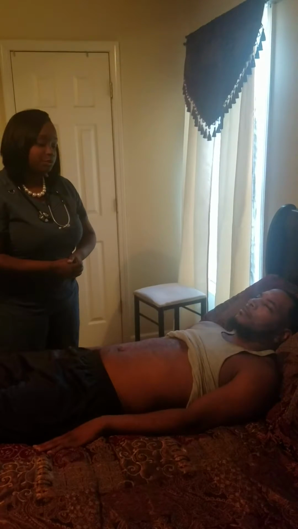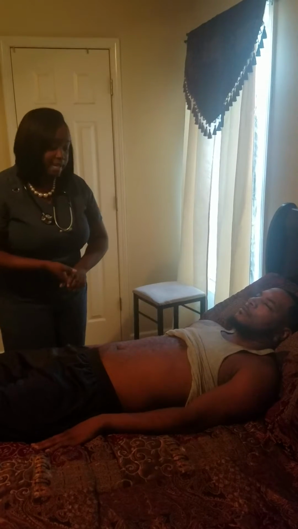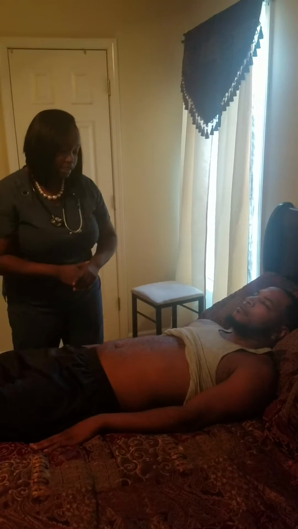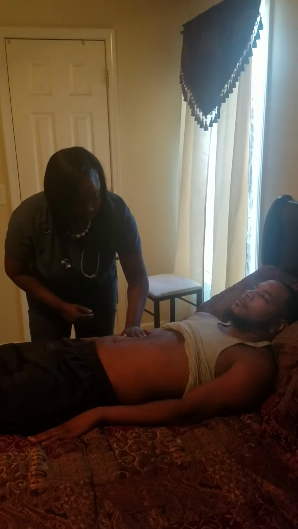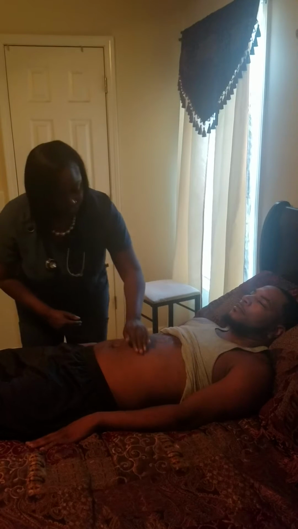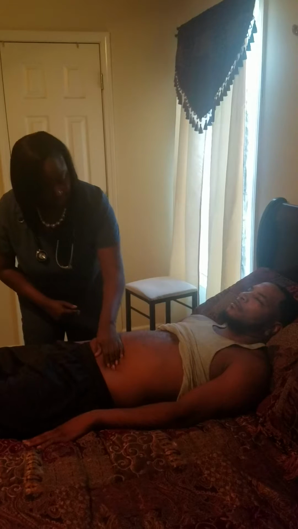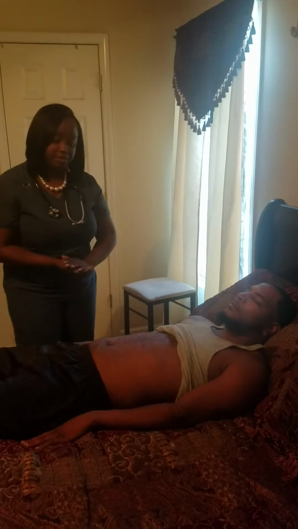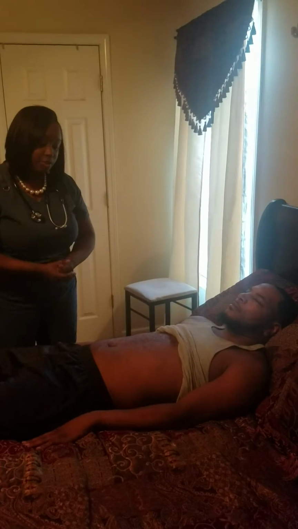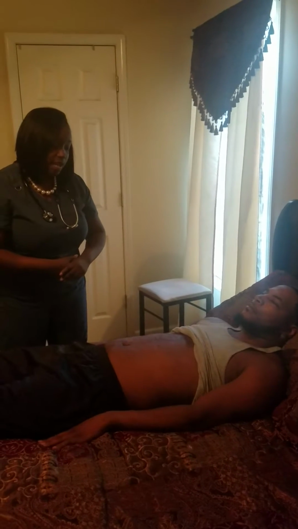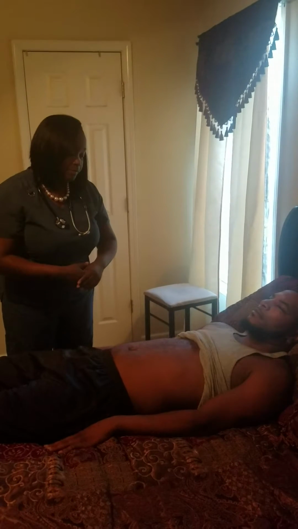Now I am going to palpate. I'm going to go down probably about 1 centimeter or so, and I want you to let me know if you feel any pain or tenderness. Any pain? Good. There are no obvious masses noted, and if I did feel a mass, then I would check for the size and consistency of it.